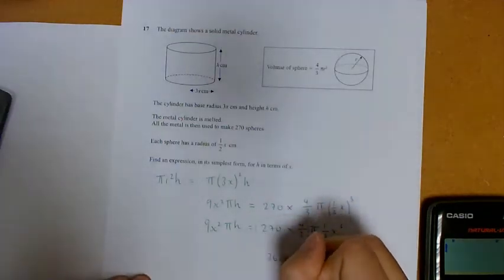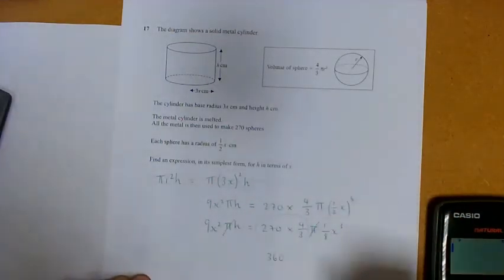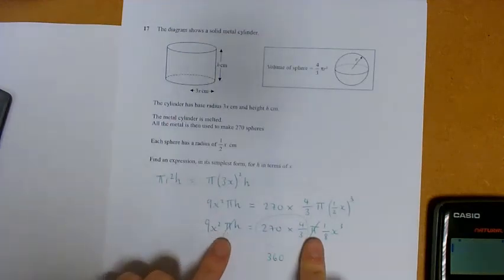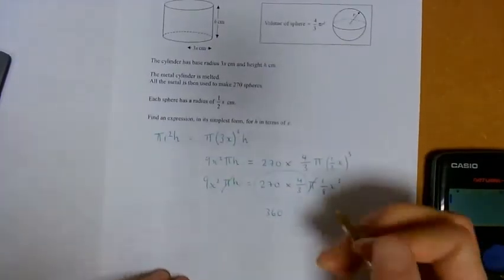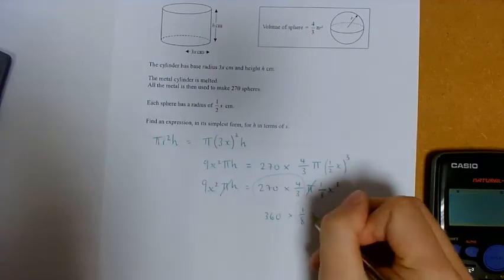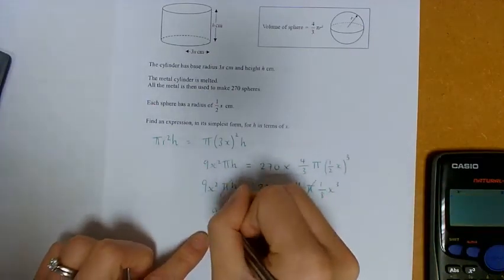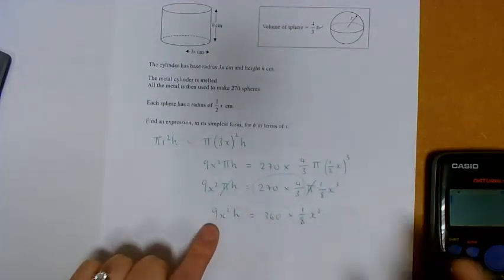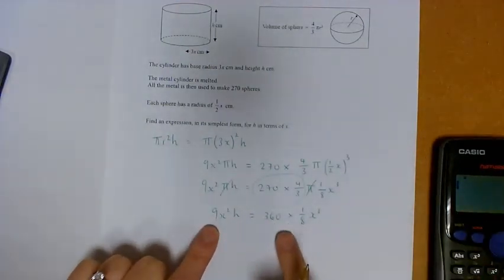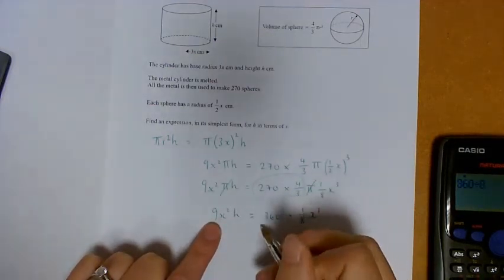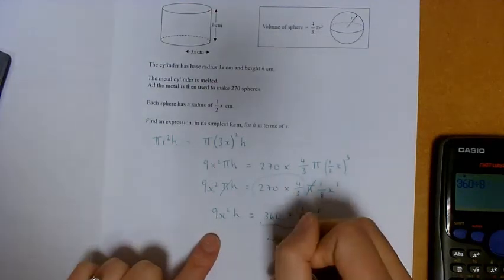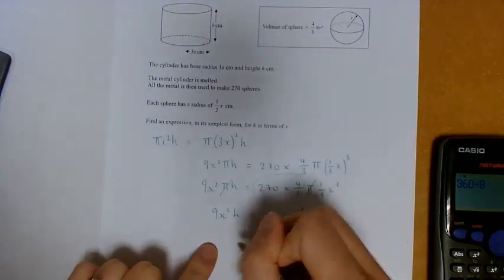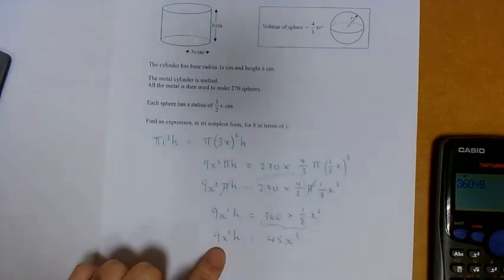So 360, and we're going to divide both sides by pi as well. Both sides have pi, so let's get rid of those. 360 times by an 8th x cubed, and this side we've got 9x squared h. Okay, now let's divide both sides by 9 because we can. You might have done this in a slightly different order. You might have done an 1/8 of 360 next, to be fair. Let's do that. That is 45. So 45x cubed is 9x squared h.